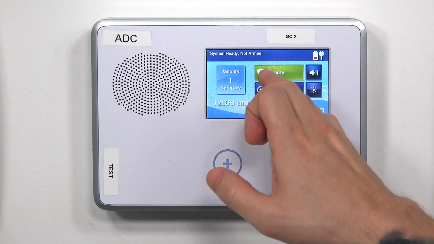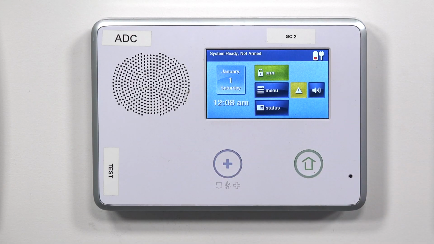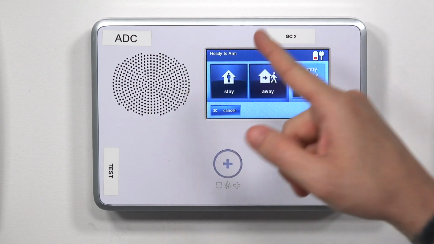So right now, if I go to security and do an arm away, it's going to give me a 1-minute countdown. Right now, I have not disabled the auto stay feature. So if I do not open up an entry exit door, the system will actually go into an arm stay mode. We just have to wait the 40 seconds until it counts down, and then I'll verify that that is what's going to happen.